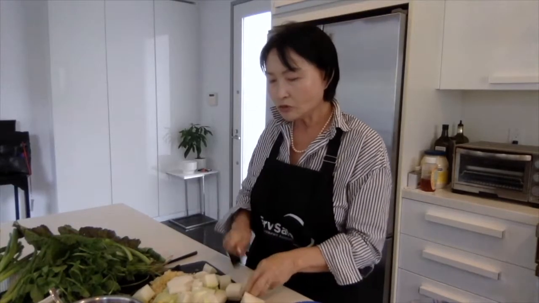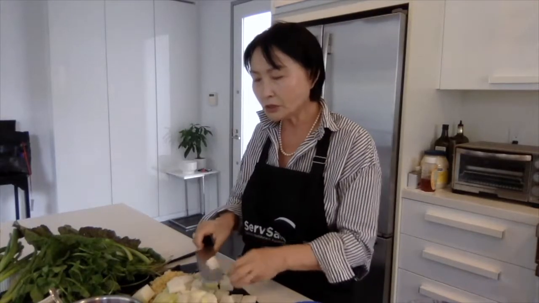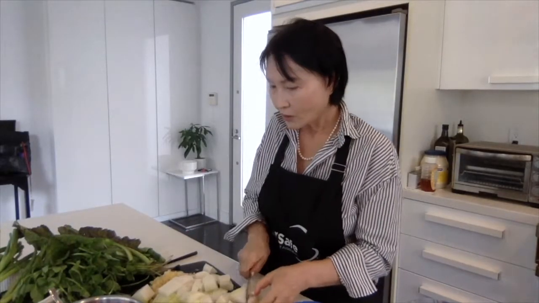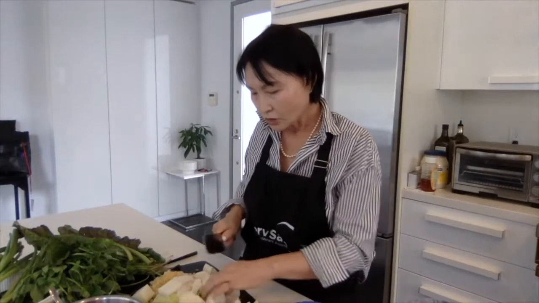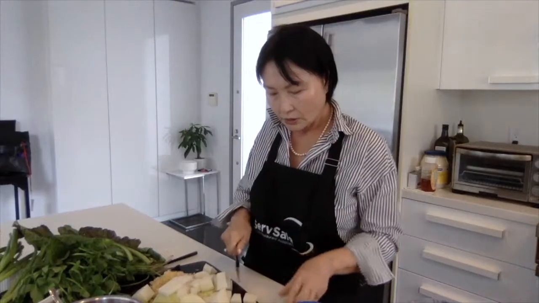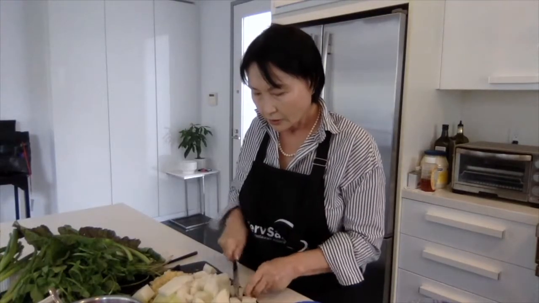You know, my mom used to, in Korean traditional kimchi, she added the big chunks. She doesn't chop it this way, big chunks. So here, you just cut it however you want. Here you go.